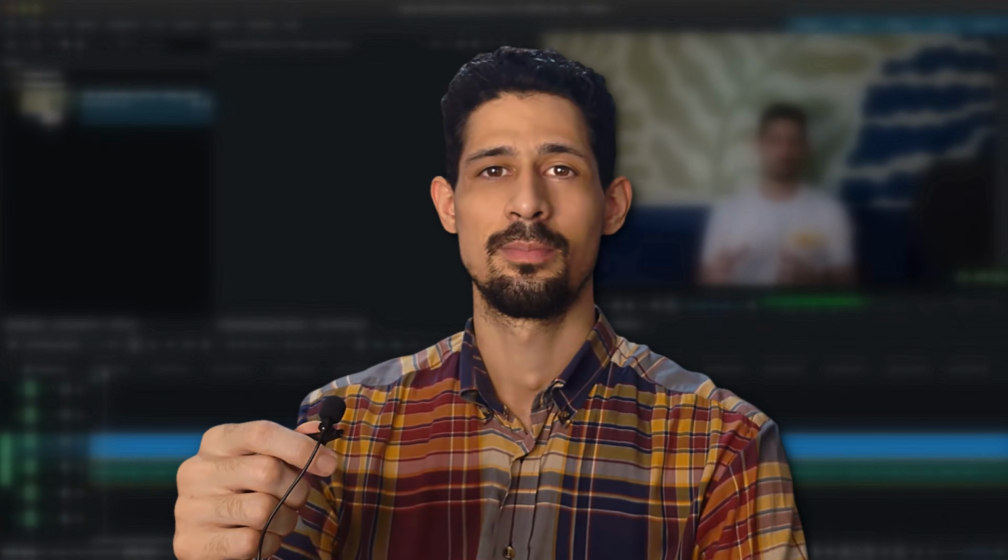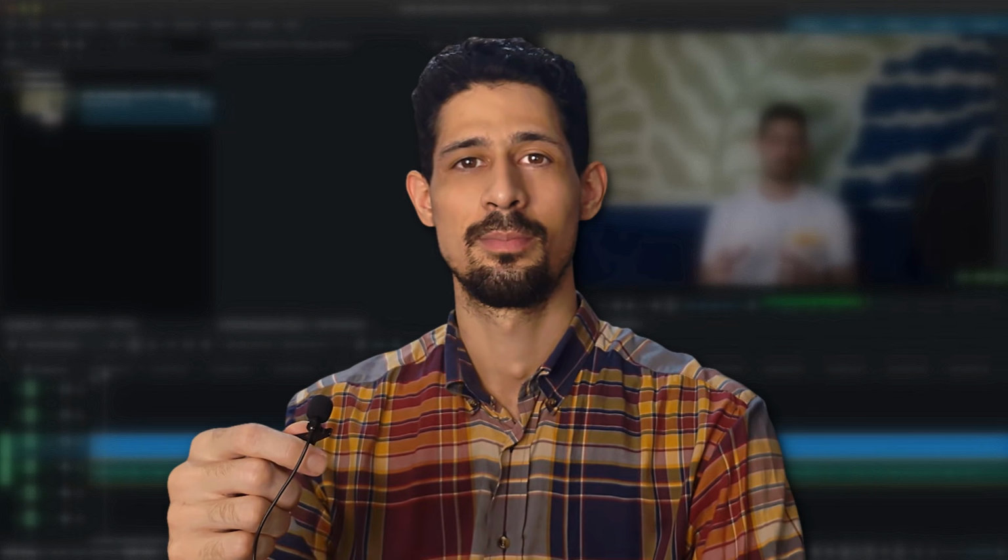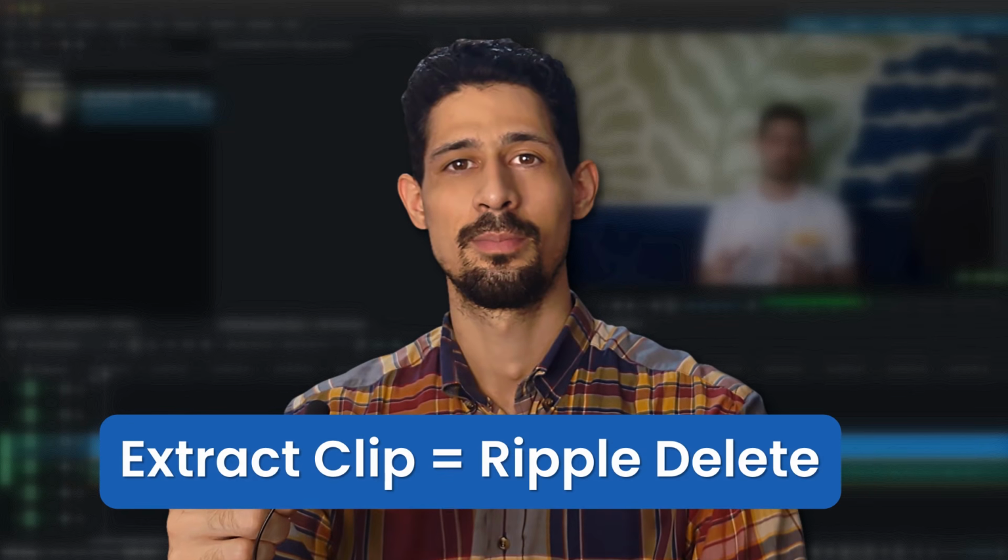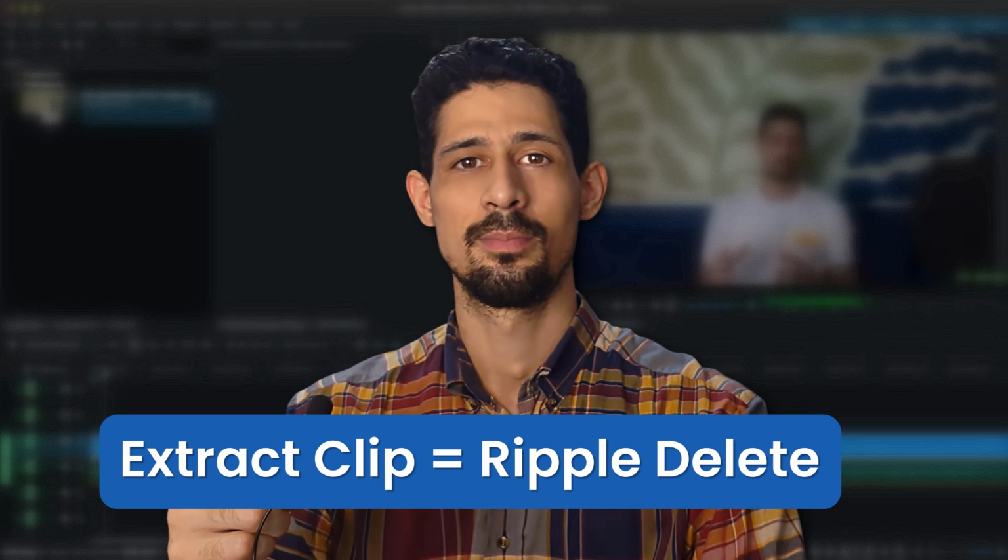There's a question that I often come across, and that is how to ripple delete inside of Kdenlive. So let's go ahead and answer that. The first thing is, it's not called ripple delete inside of Kdenlive, it's actually called extract clip.